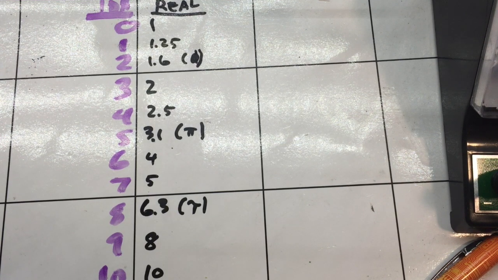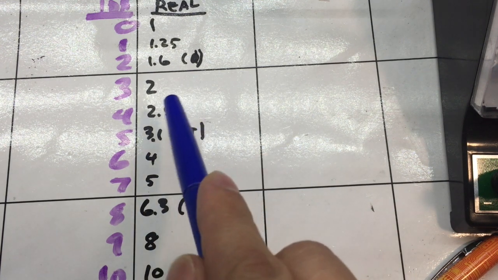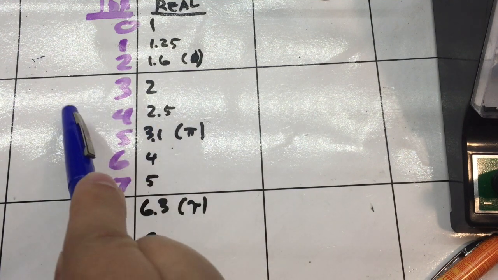All right, so let's look at a few more examples. Let's say you wanted to compute 2 times 4. You could probably do that in your head, but it's a good way to get used to the system. Okay, so 2 is an index of 3.